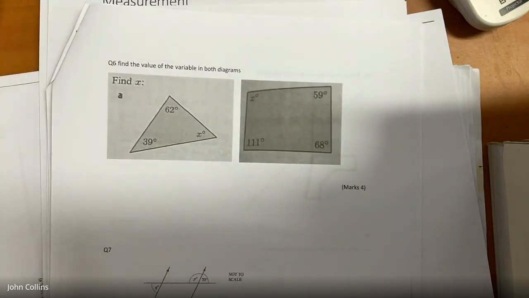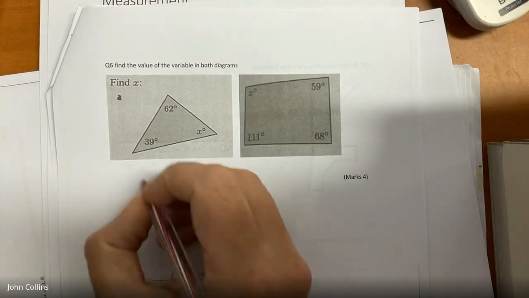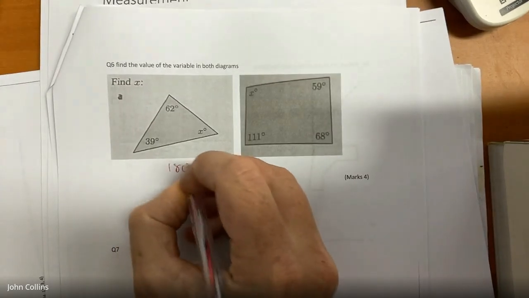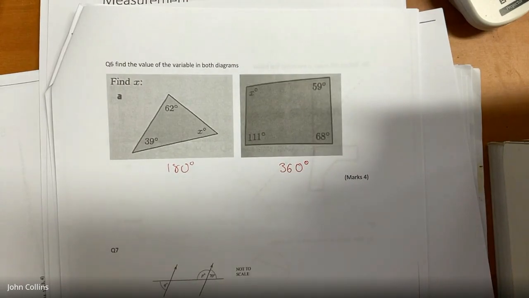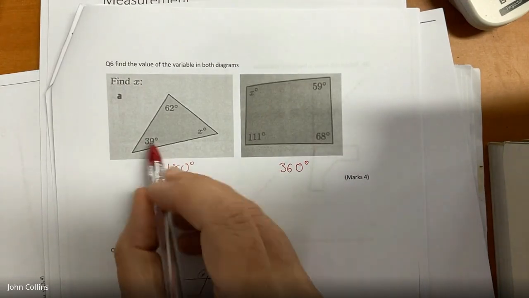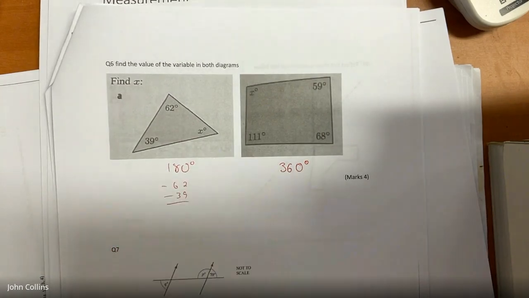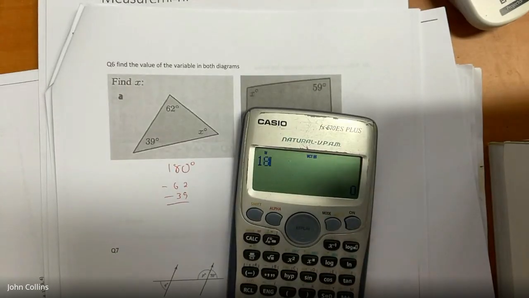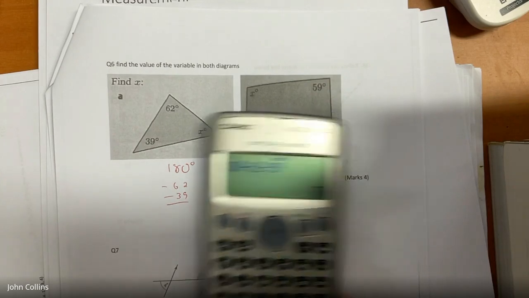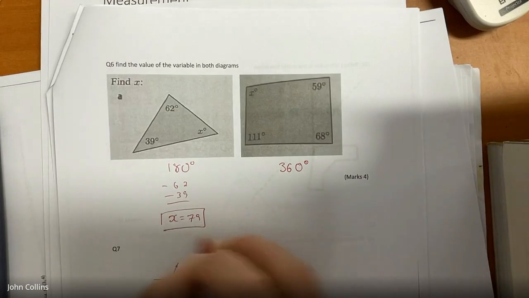All right. This is about adding up the angles of a triangle. I think hopefully we know 180 degrees is the total for a triangle, and 360 degrees is the total for a quadrilateral. So these have to add up to 180. So if I take away 62 and 39, now we had a calculator for this, so you can just pop it into the calculator if you want. 180 minus 62 minus 39, and you get 79. X is 79. There's 79 degrees left over for the first one.